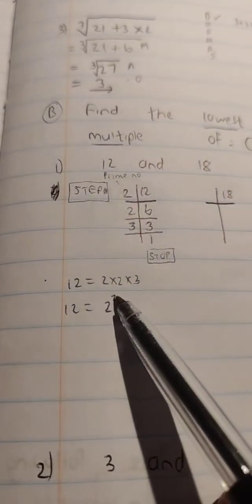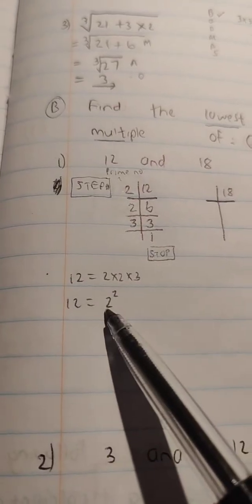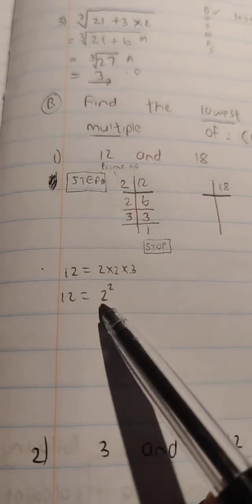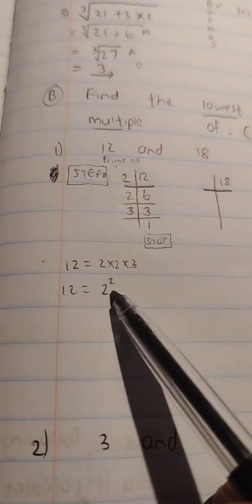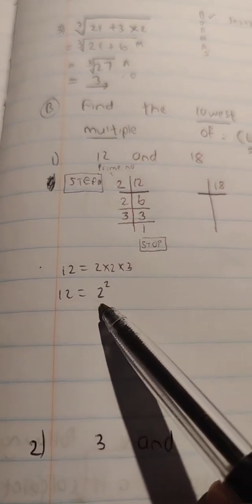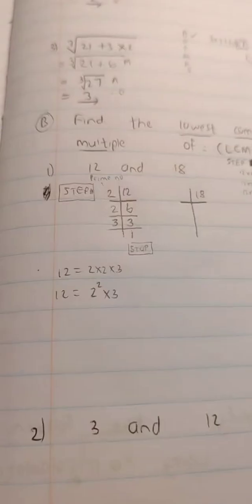So we can say 12 is equal to 2 squared, expressing 2 times 2 in exponential form, then multiplied by 3.